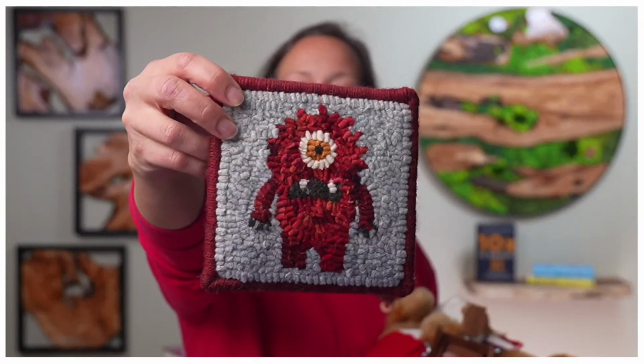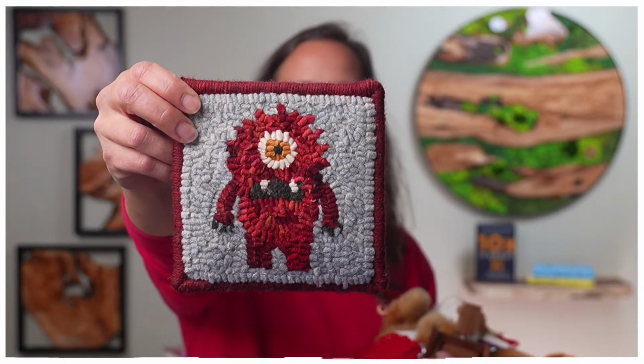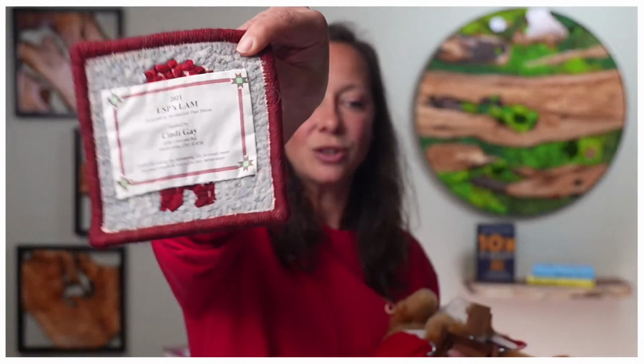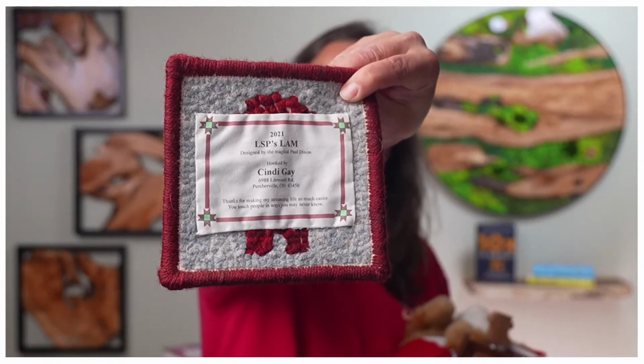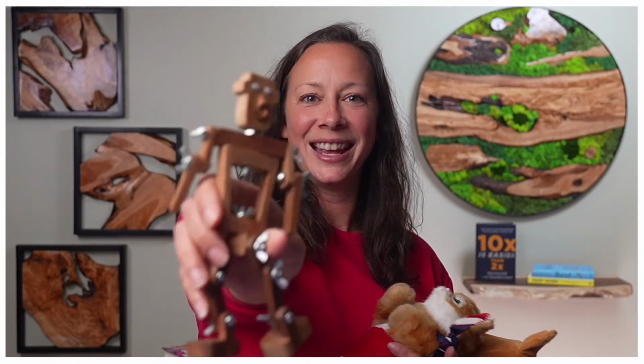So this is a piece of work that Cindy Gay, one of our students, created for me. She does rug hooking. That's her channel. And that's Lamb, the live adrenaline monster that we help you overcome. And so I could put that back there. I could do little robot man.